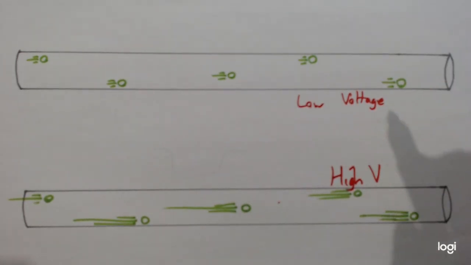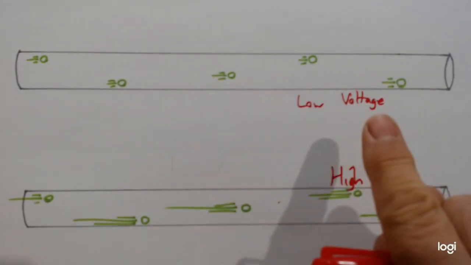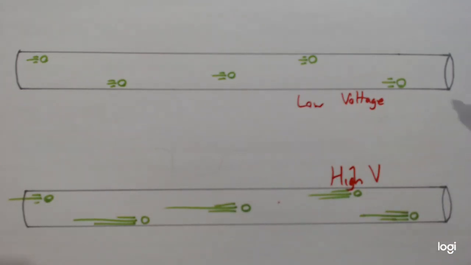So current is how many electrons are going past in a second, and voltage is how much energy each coulomb of electrons has. Once again, it's per coulomb, it's just per big bundle of electrons for convenience. All right. Now this is all related to energy because that's what we use electricity for. It's a form of energy.